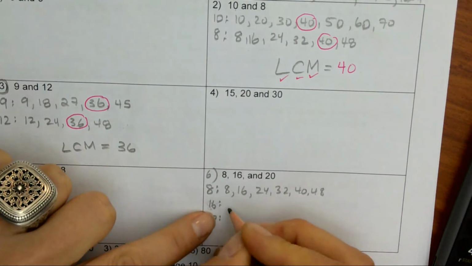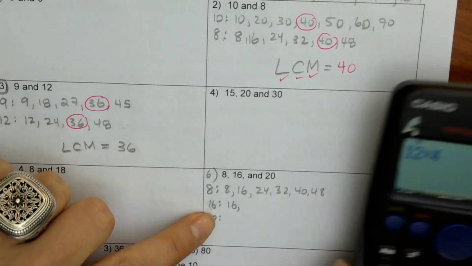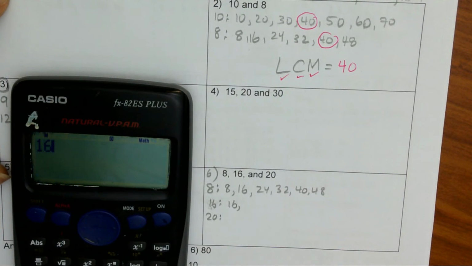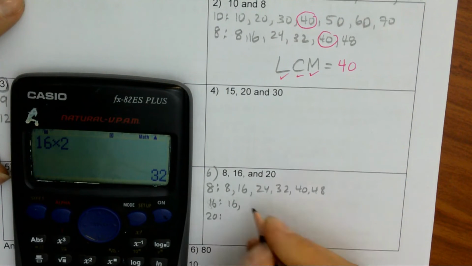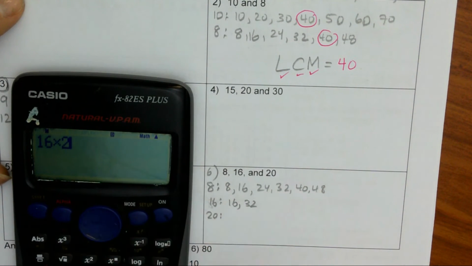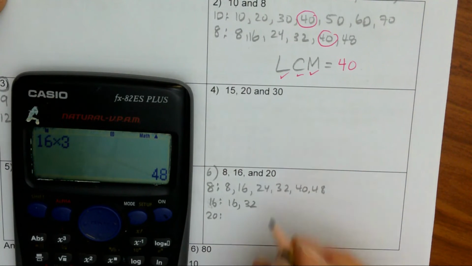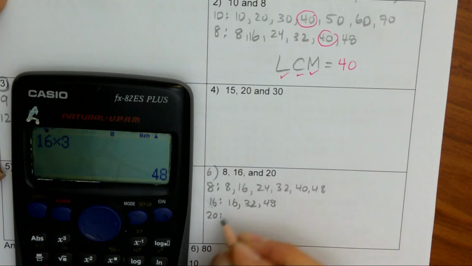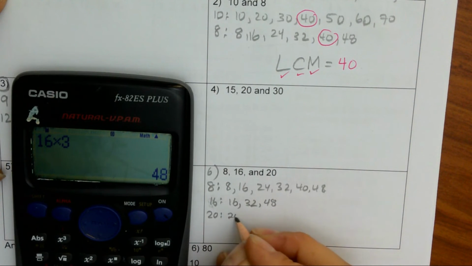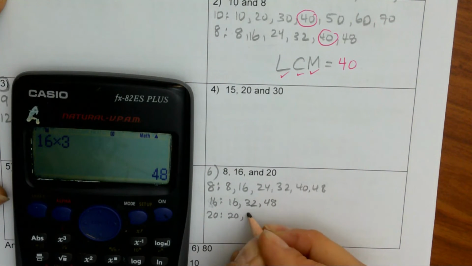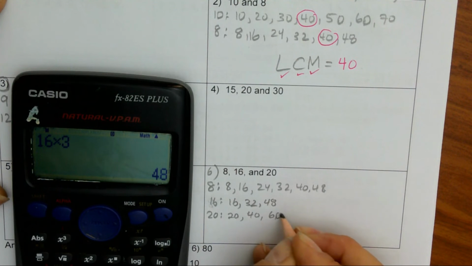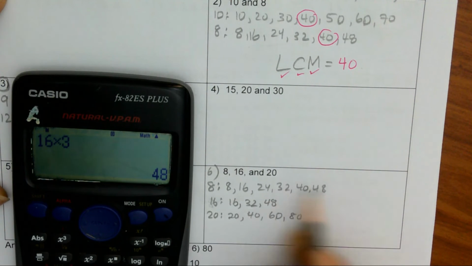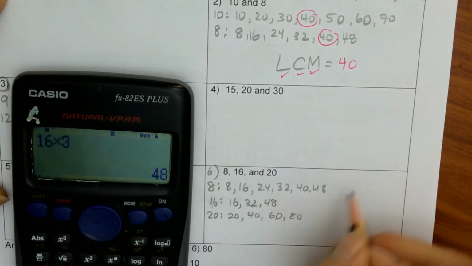16. 16 times 1. 16 times 2. Times 3. Oh, it has a 48. Oh, I won't get 48 with 20. 20 times 1, 20 times 2 is 40, 60, 80. So nothing is the same, so I'm going to have to do some more.